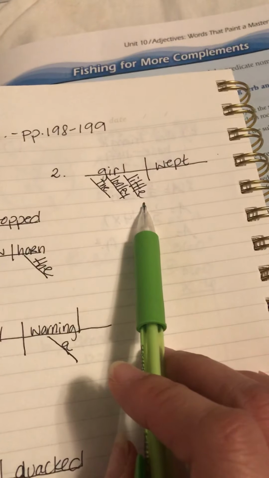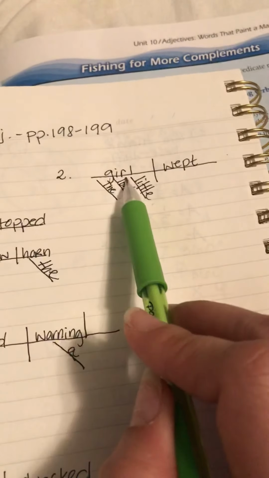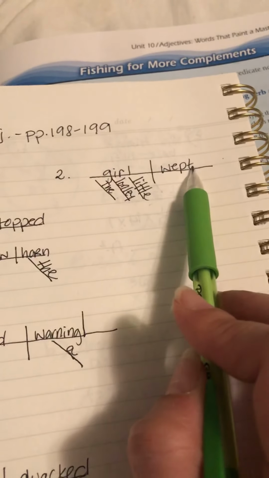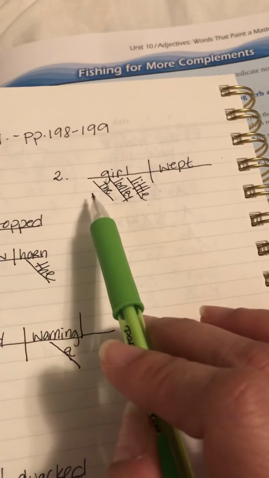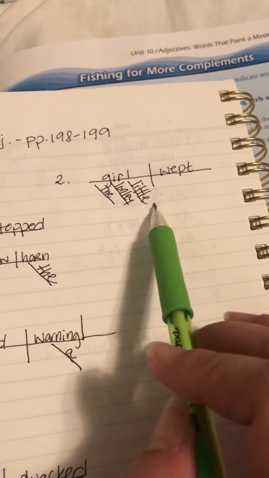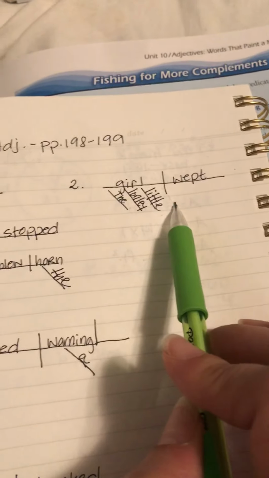On number 2, I'm just going to read the sentence to you. A lonely little girl wept. So you know the girl is a subject, the verb is wept. What describes a girl? The lonely girl. You see what I did there? You're going to write it slant-wise from the left to the right.